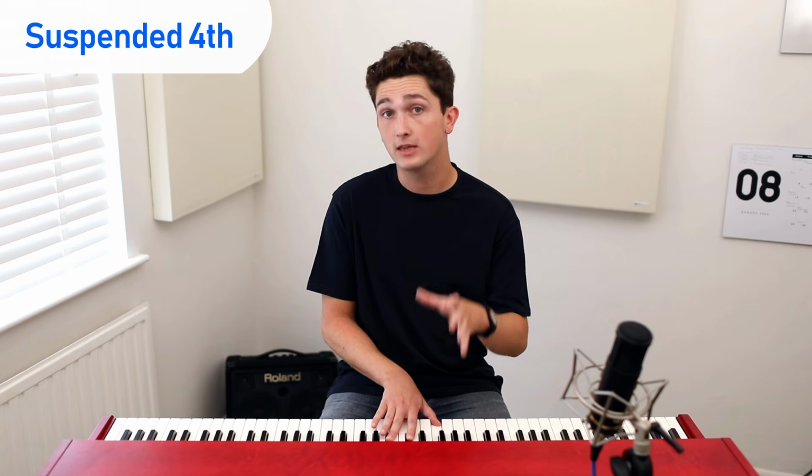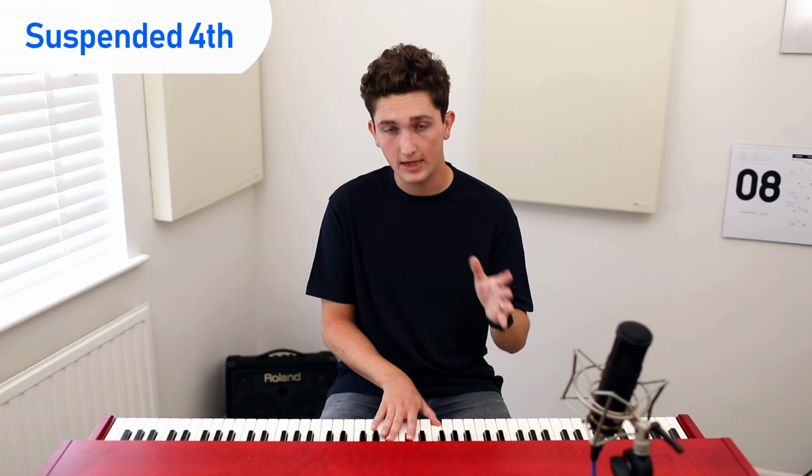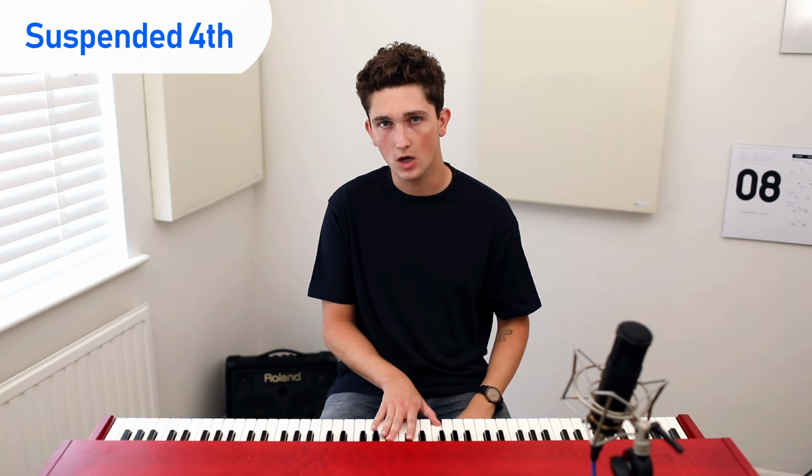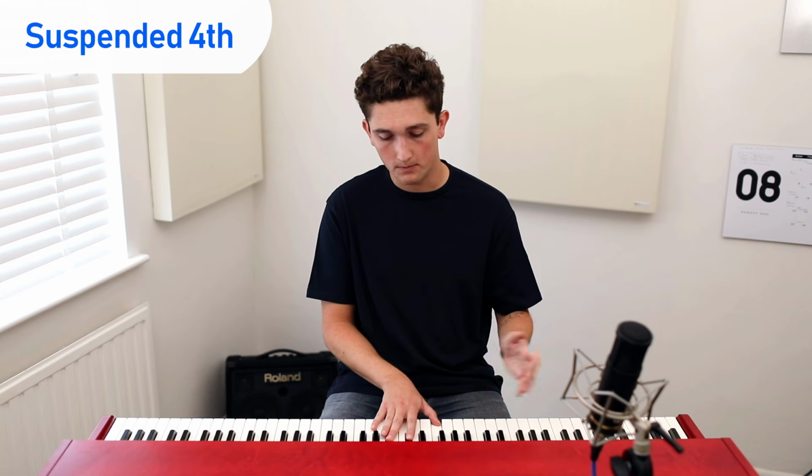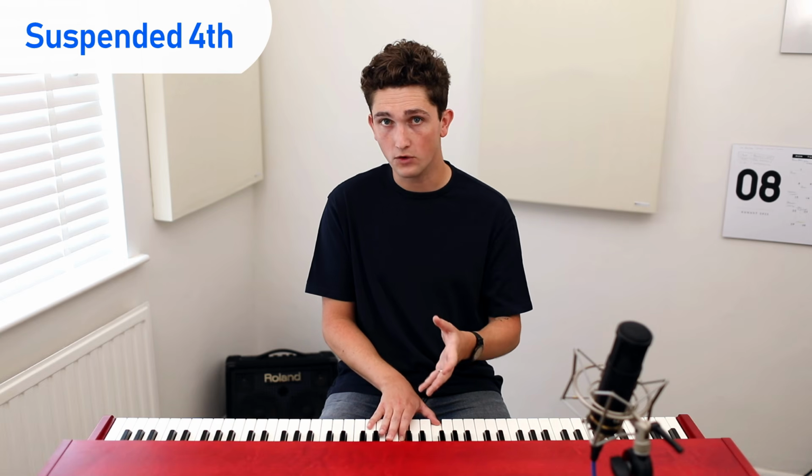And that's how we hear it in the 2 examples that I'm going to show you. The first is Pinball Wizard by The Who, which for its iconic riff moves between a sus4 chord and resolving down to the normal major chord.